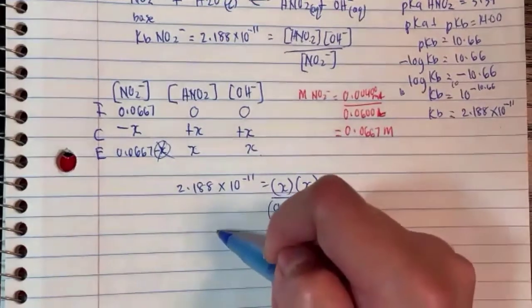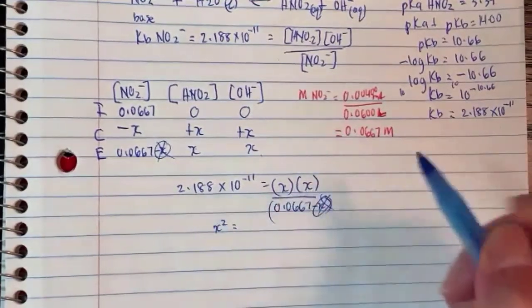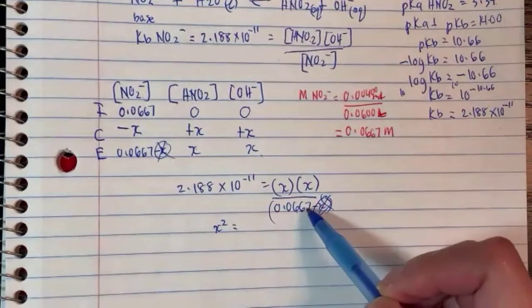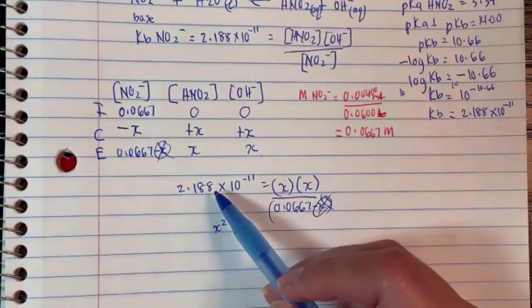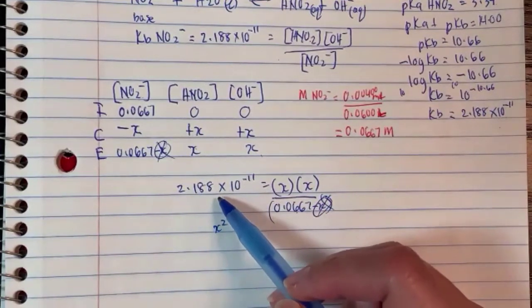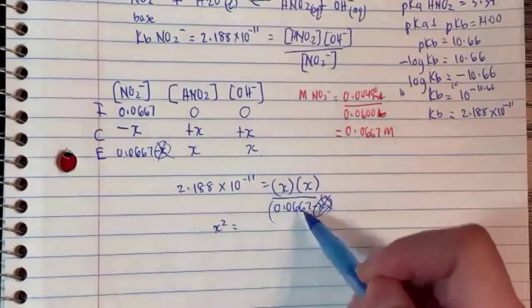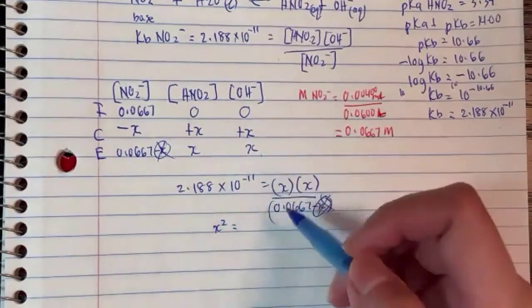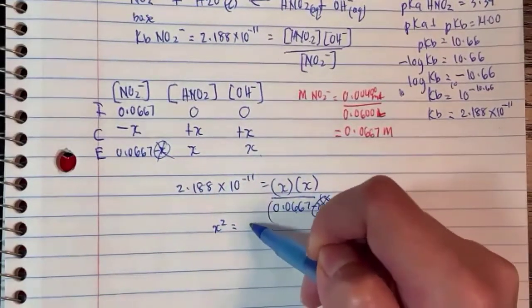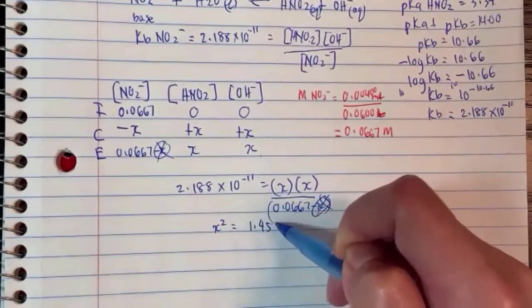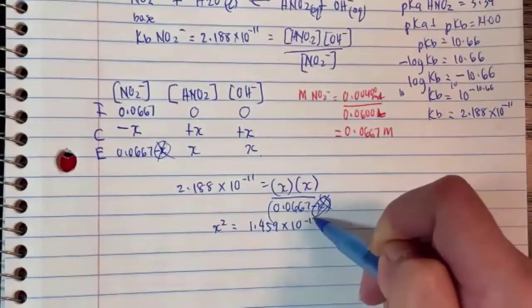Okay, so x squared equals 0.0667 times 2.188 times 10 to the minus 11. These two values multiplied together, you should get 1.459 times 10 to the minus 12.